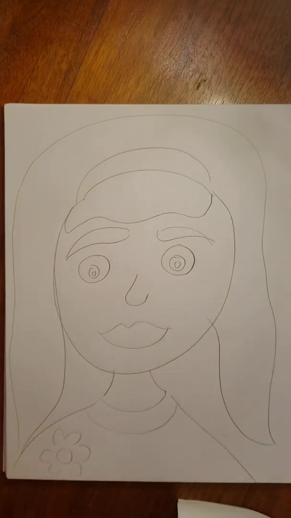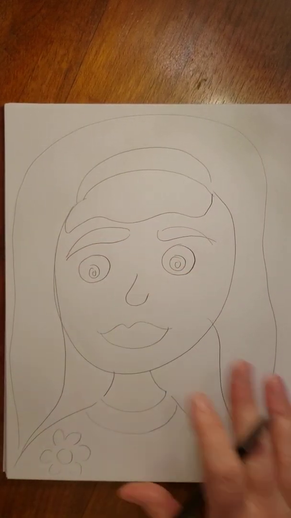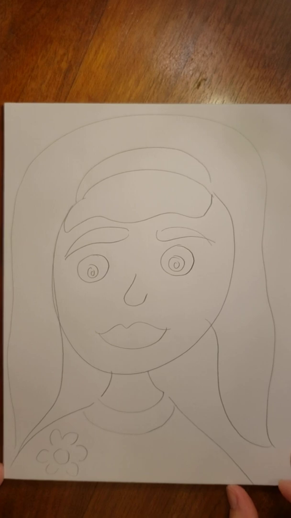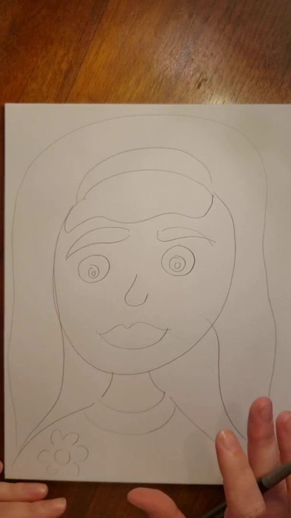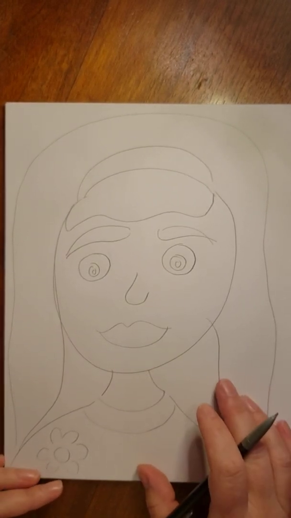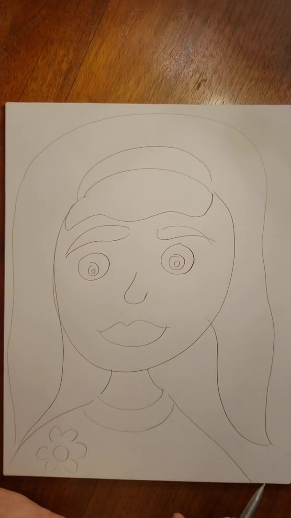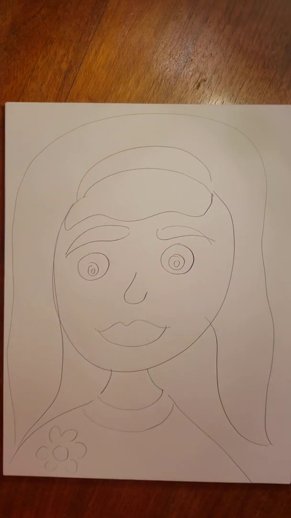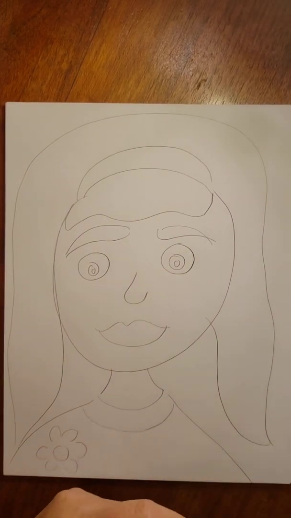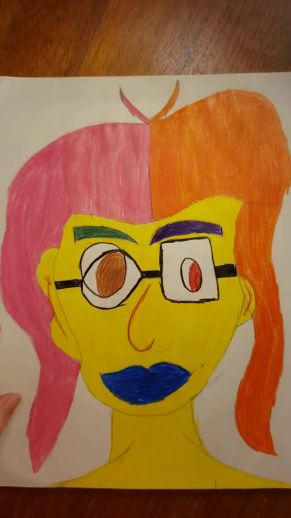Once you have your drawing finished, nice and large, okay, you will email me this picture, and then I will let you know if it's large enough and ready for the color application. Then when you are ready for the color application, I'm going to show you some examples. I want you guys to color heavy.